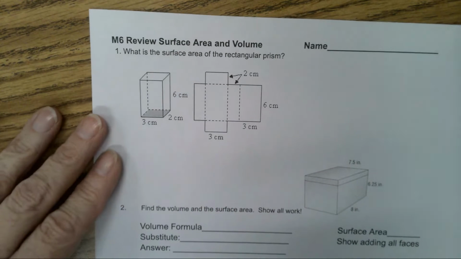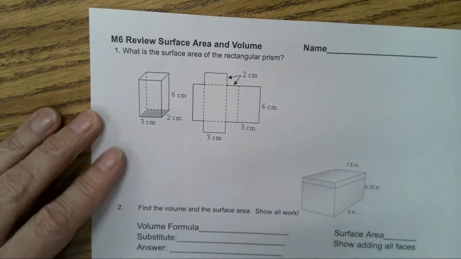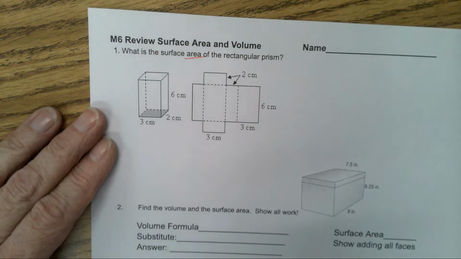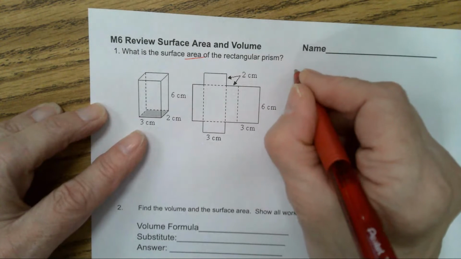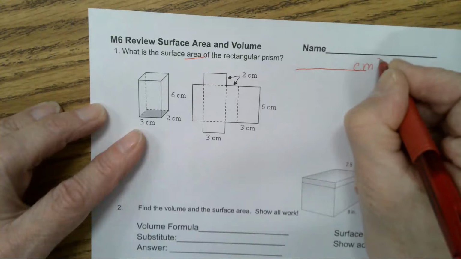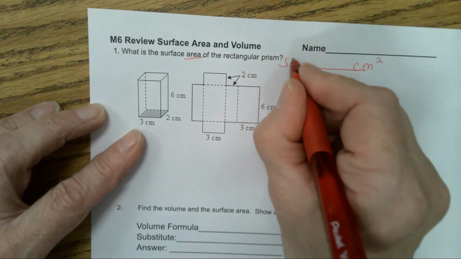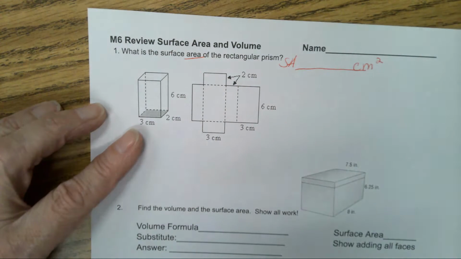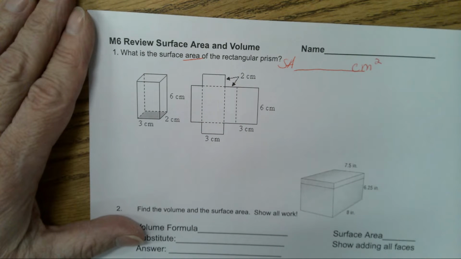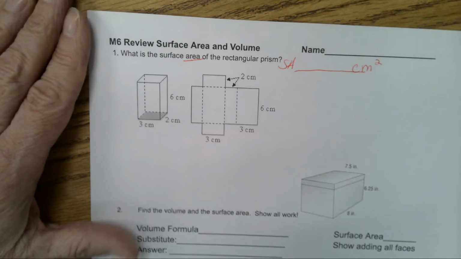All right, surface area. Surface it's an area, so your answer is going to have a little 2 on it. So it's the final answer. I'm just going to draw my answer blank here. Is going to be centimeters squared for my surface area answer. Now, to do surface area, what must we do for each face? Yes. Find the area of each face.